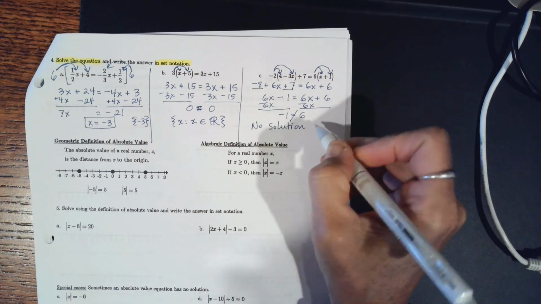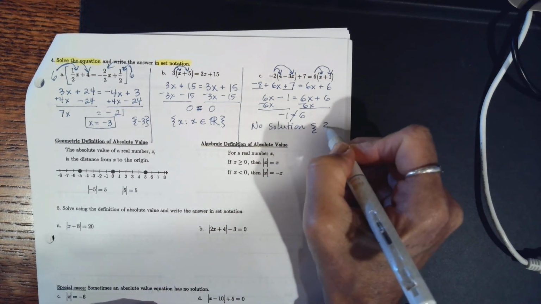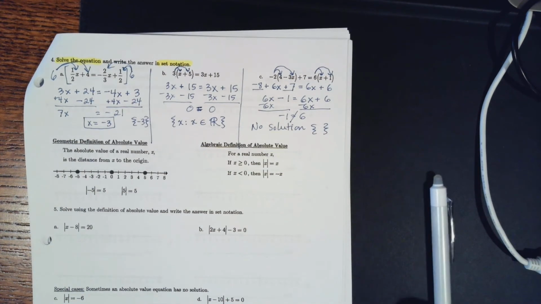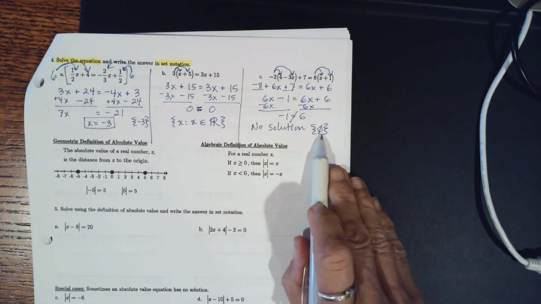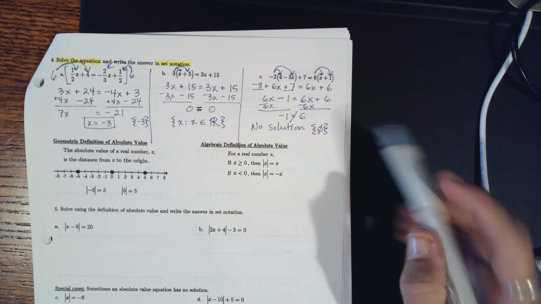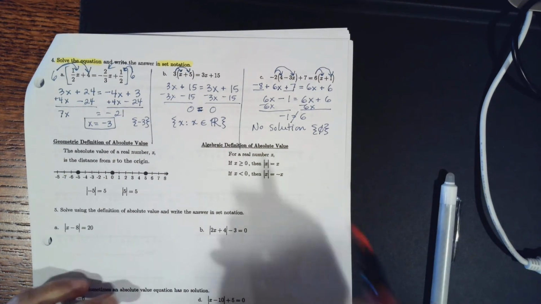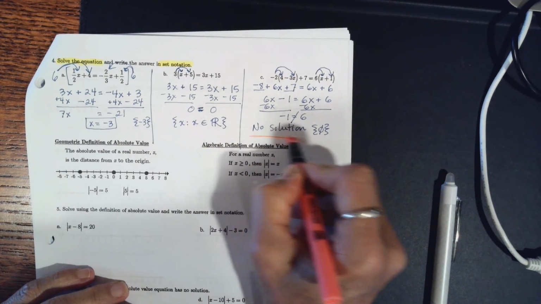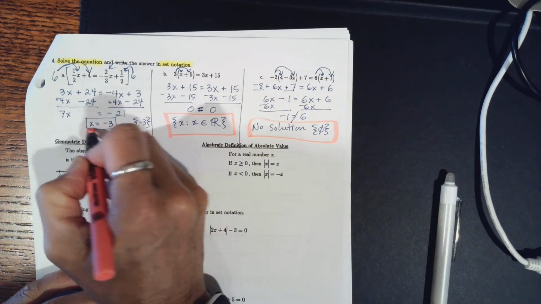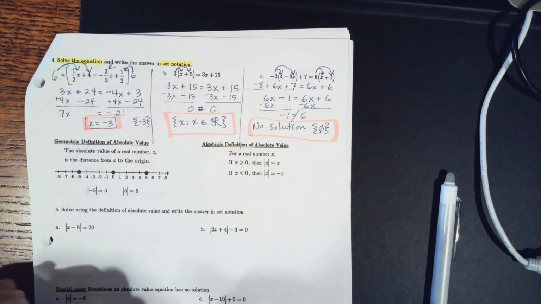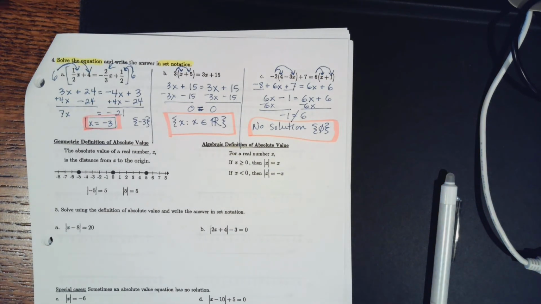So the way you write no solution as a set is like this. Empty set. Some teachers will have you put a 0 in there, but it has to be null, so it has to have a slash with it. That's called a null set. And these are our 3 solutions. So you've got an example of no solution, all solutions, and one solution, which we're going to talk about a lot in the next section.